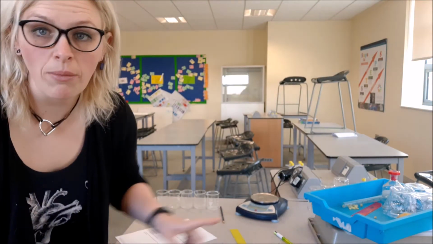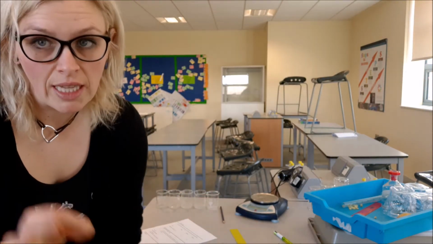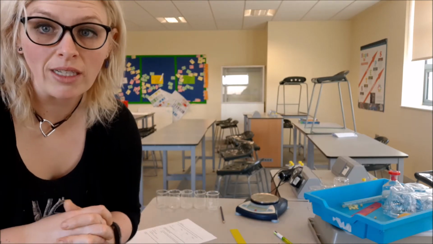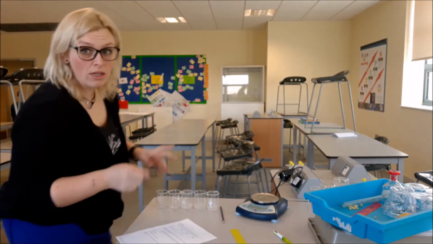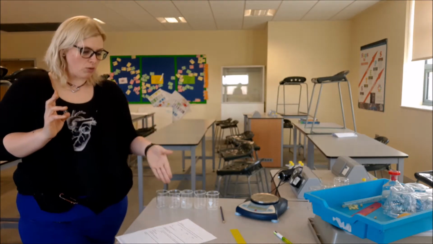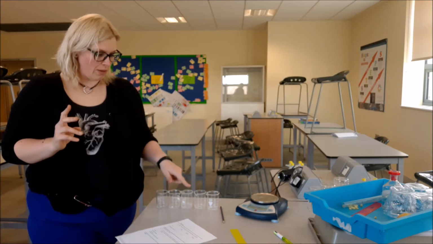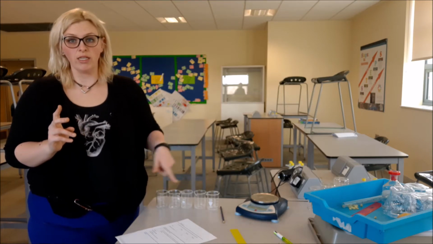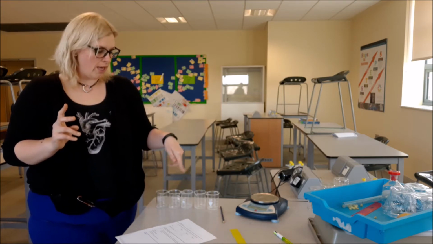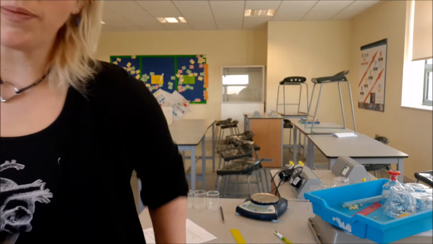When we take the mass of something, we use one of these. Ooh, one of these. This isn't called a scale, it's called a balance. That's the correct apparatus. So what I'm going to do is quickly take the mass of all of the potatoes and take the length of all the potatoes, and then I'm going to put them into the beakers depending on what concentration of liquid I'm going to use. Okay, so I'm just going to put all of them into the beakers, then I'm going to add the solutions.